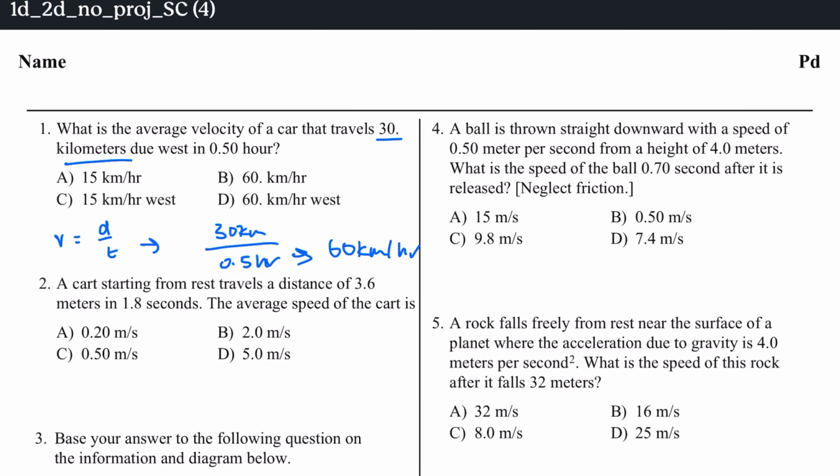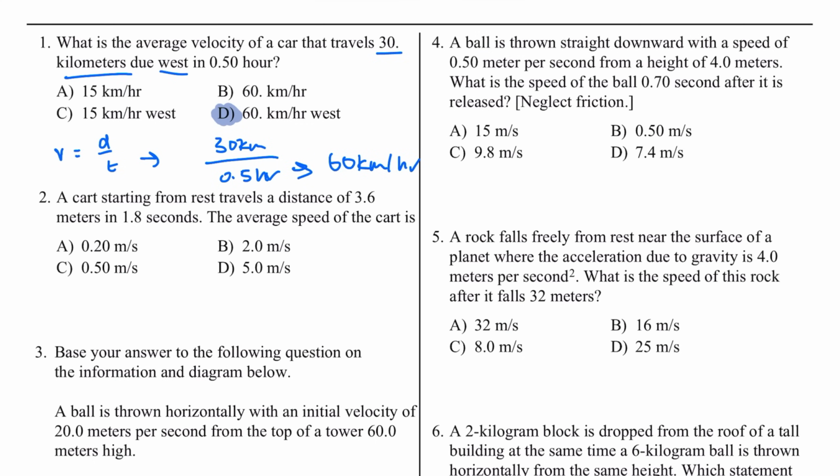But also, velocity is a vector quantity. So we need to include direction. It says it's going west, so it's going to be 60 kilometers per hour west. I'm going to skip number 2 because it's super easy. You're just solving for velocity again, so just plug it into the equation.